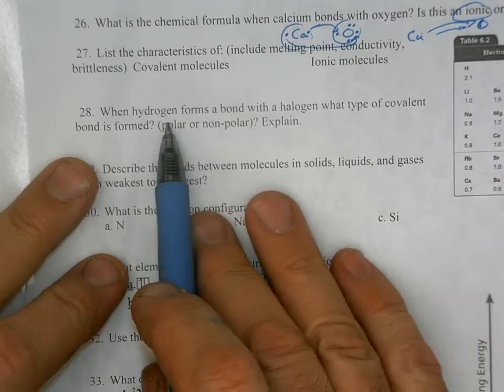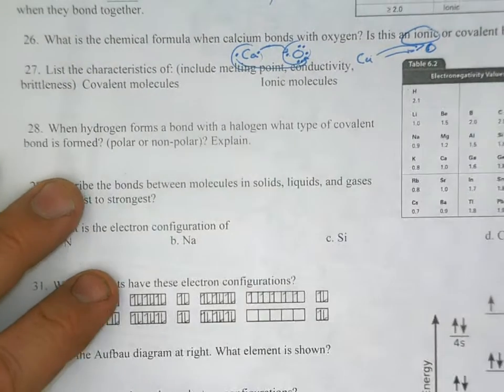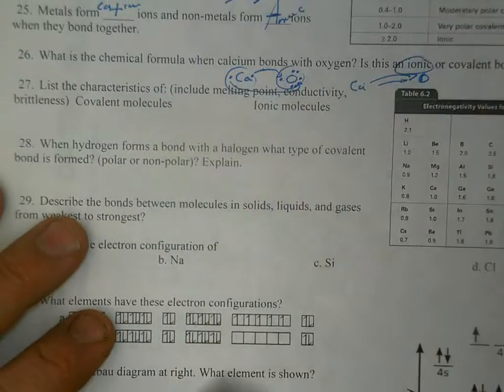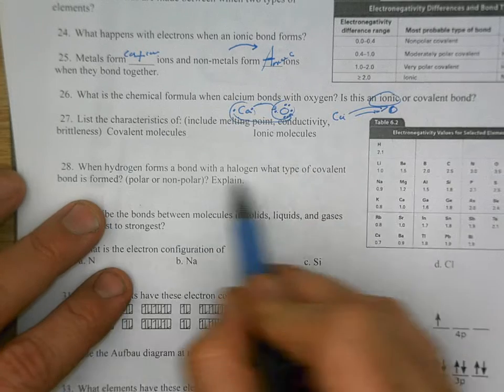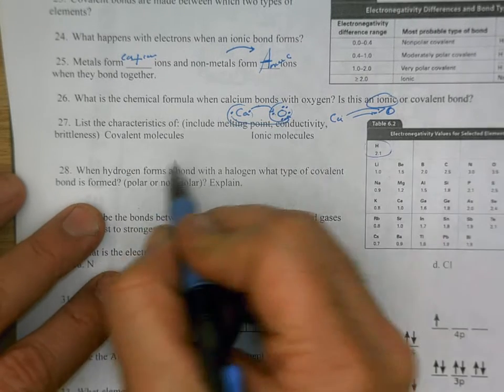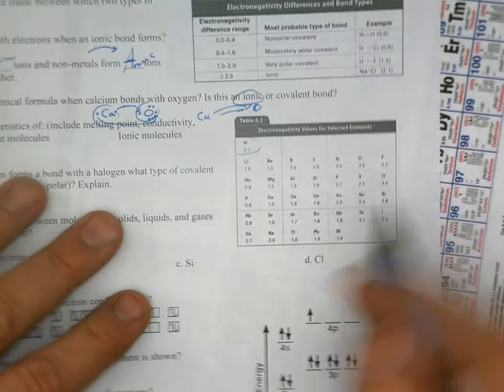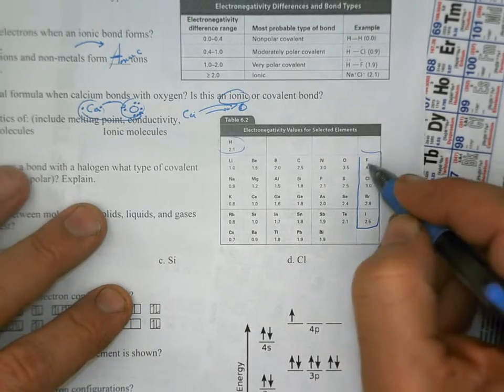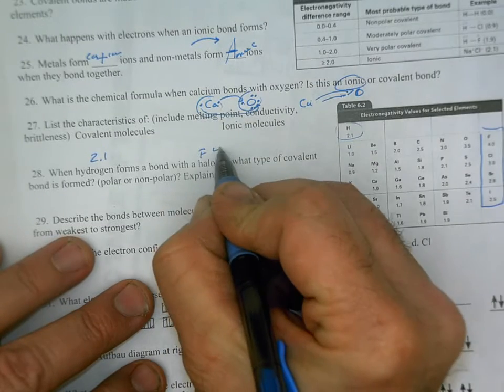Let's see. Number 28, when hydrogen forms a bond with a halogen. Okay, so here's hydrogen. Now we got this chart over here. What type of covalent bond is formed? Well, hydrogen, if you look at its electronegativity, it's 2.1. And a halogen, okay, here's a bunch of halogens. I'm just going to do fluorine because it's at the top, it has 4. So I'm just going to use fluorine with an electronegativity of 4.